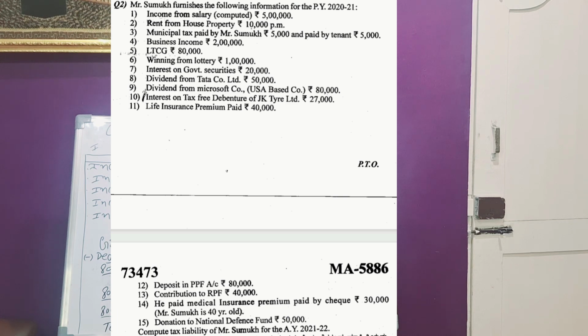Interest on government security, rupees 20,000, it will come again under income from other source. Dividend from Tata Company Limited, rupees 50,000, again it will come under income from other source. Then dividend from Microsoft company, a USA based company, rupees 80,000, again income from other source. Interest on tax free debentures of JK Tyres Limited.